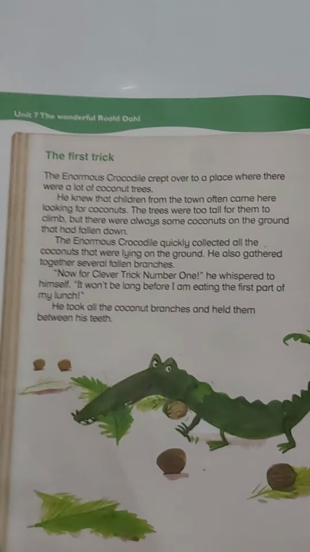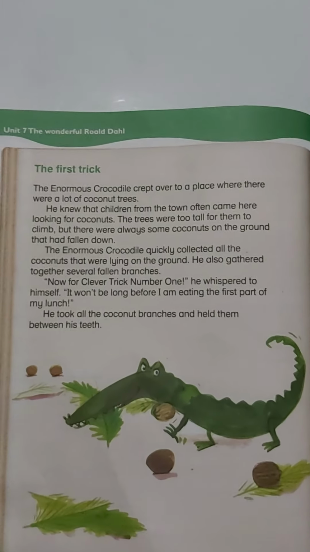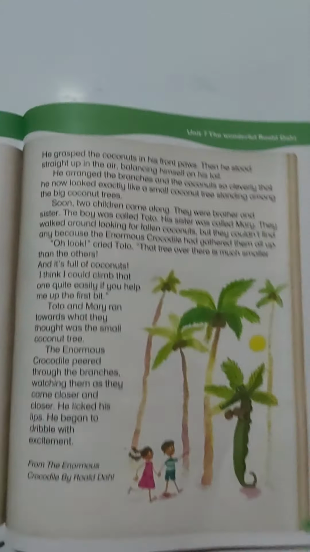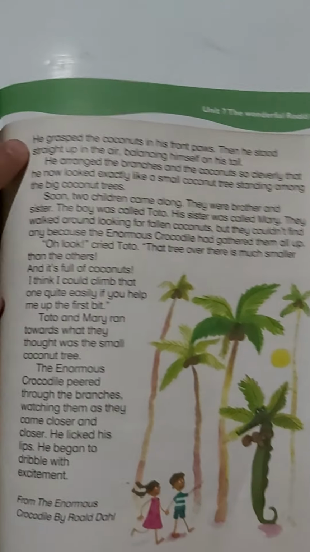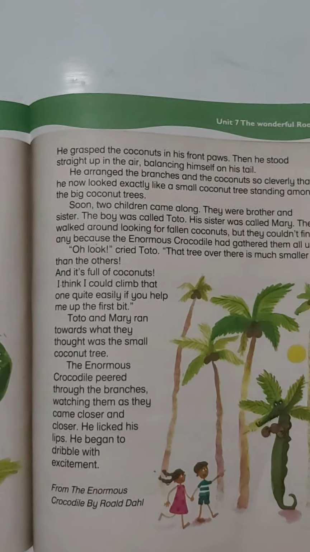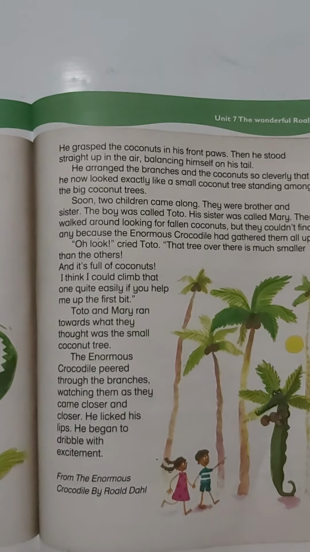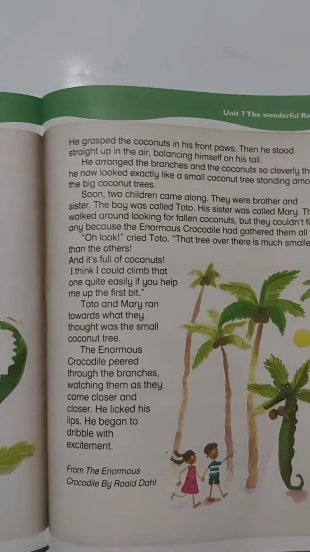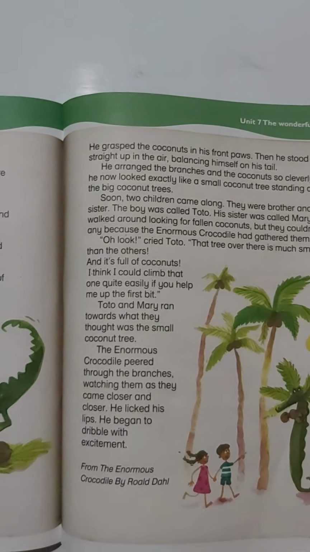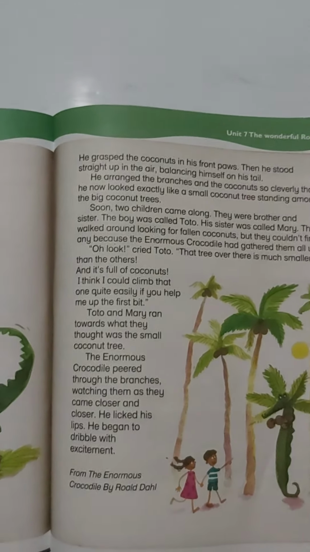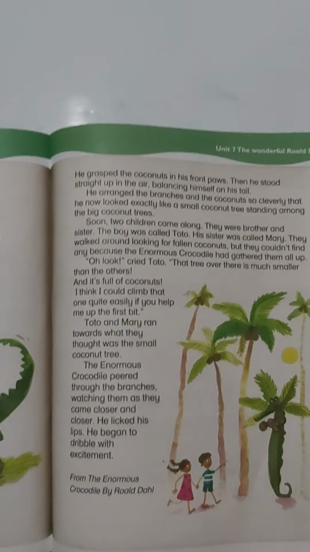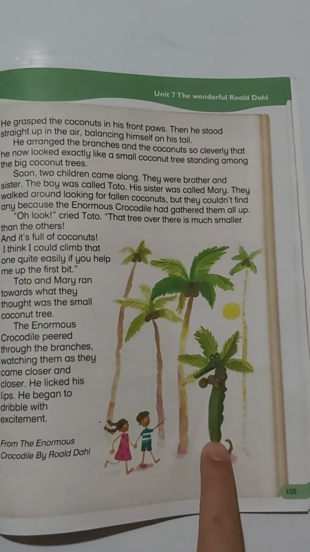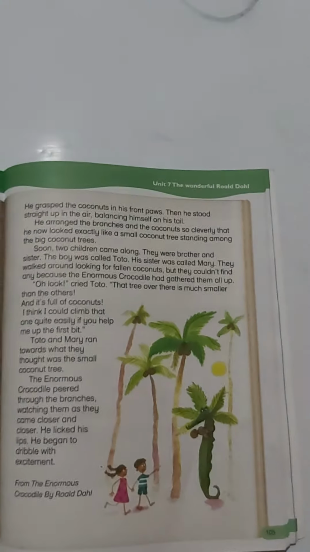He took all the coconut branches and held them between his teeth, like you can see in the picture. Okay. Then he grasped the coconuts in his front paws. Then he stood straight up in the air, balancing himself on his tail. So he grasped the coconuts. He held the coconuts in his paws. The paw is the hand, or his foot is called paw. And he stood like this, like you can see in the picture, and he balanced himself on his tail, means he made himself not fall.